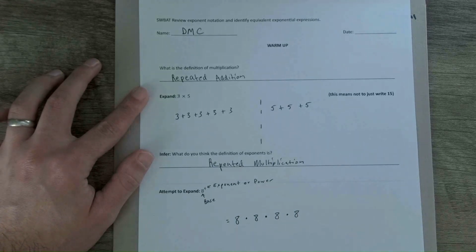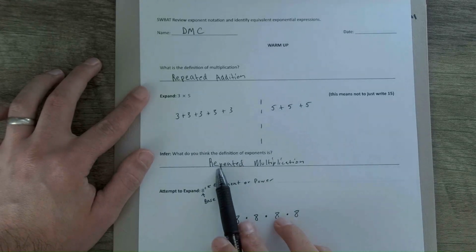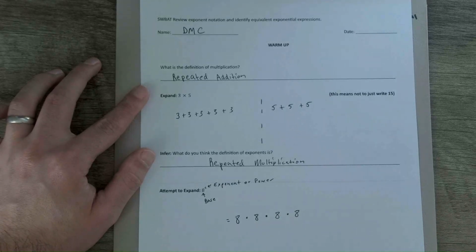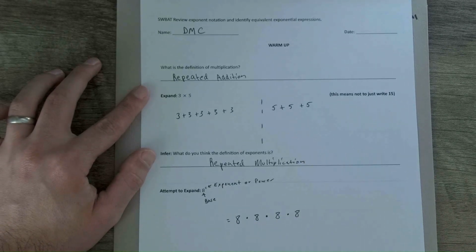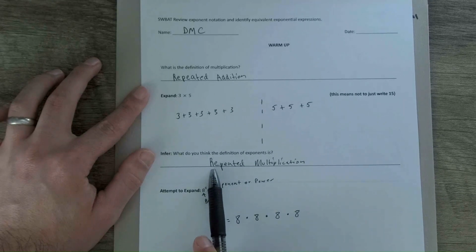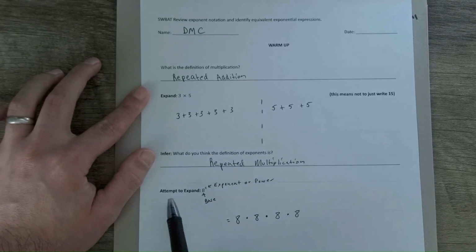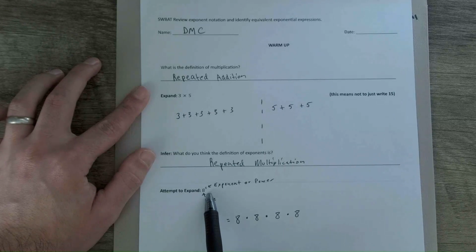I probably should have said "are," but whatever. We talked about this earlier in the year, but in seventh grade, we don't really work with exponents a lot unless we're working with circles. But what we remember is that this is repeated multiplication. So for instance, if I wanted to expand 8 to the fourth power, I would do 8 times 8 times 8 times 8. And that's what we were looking for in our warm-up.